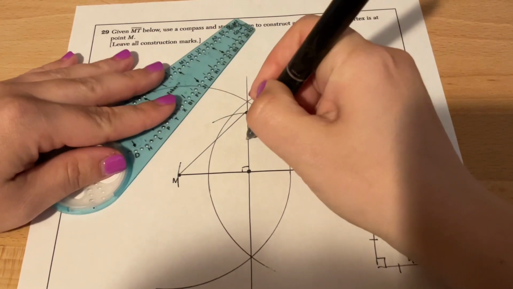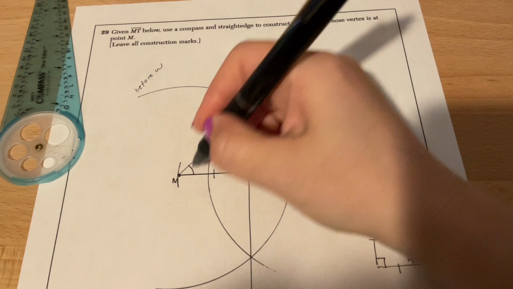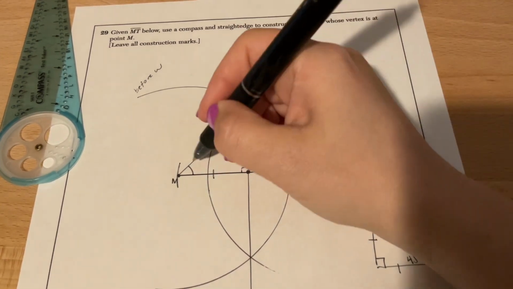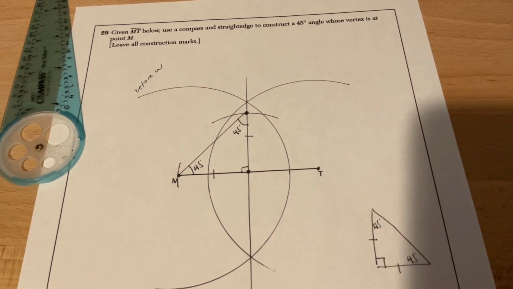these two line segments are congruent to one another, which means these two angles are congruent to one another, and they must each be 45 degrees because we need this to be a 45, 45, 90 triangle, an isosceles.